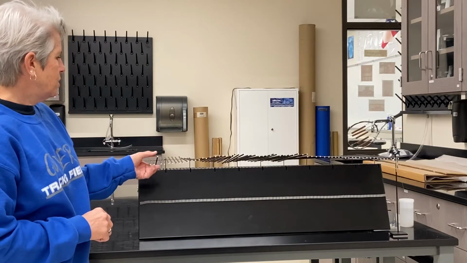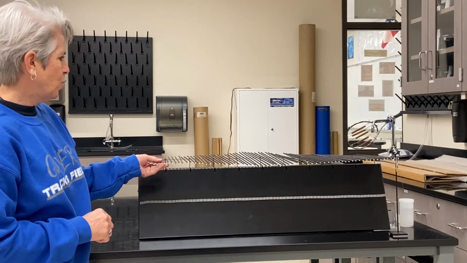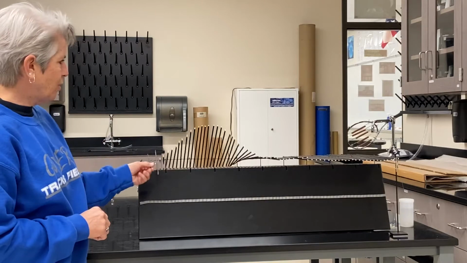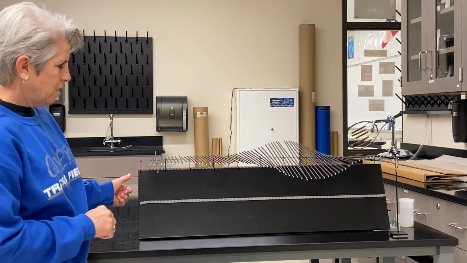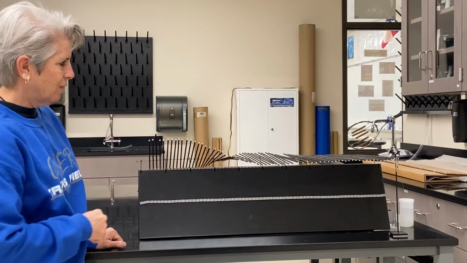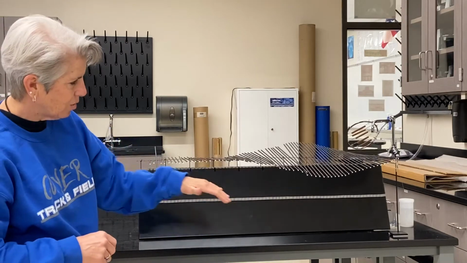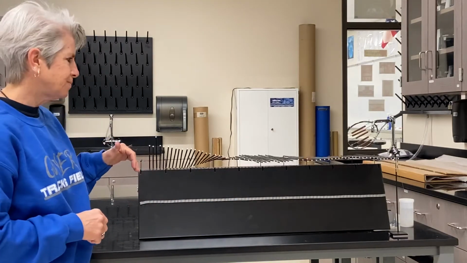Okay, so we can see that when you send an upright disturbance, I'll do a little bigger, when it comes back after hitting a fixed end, it reflects underneath and then returns to this side.